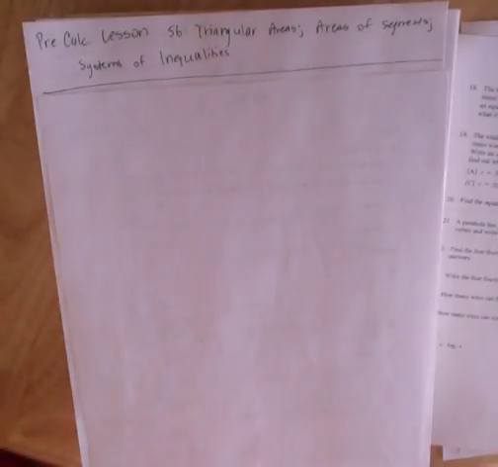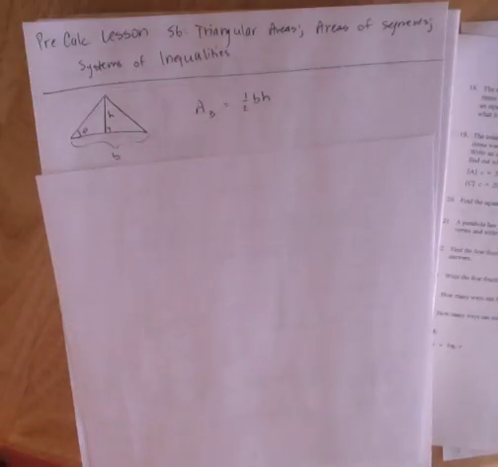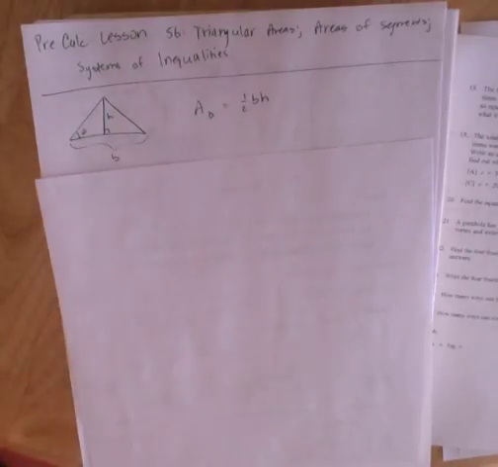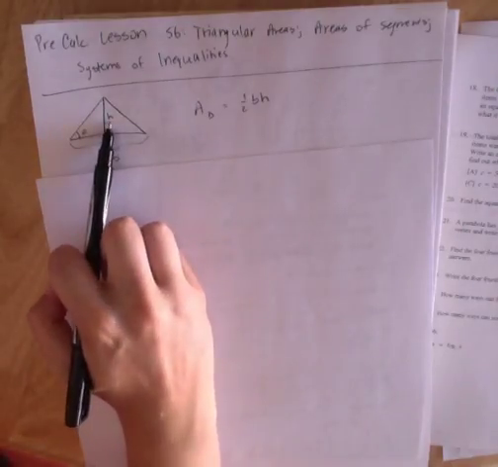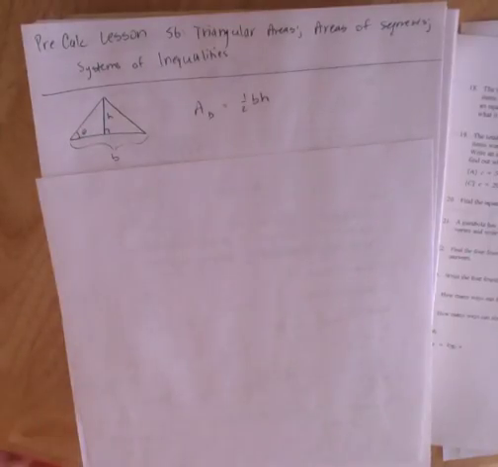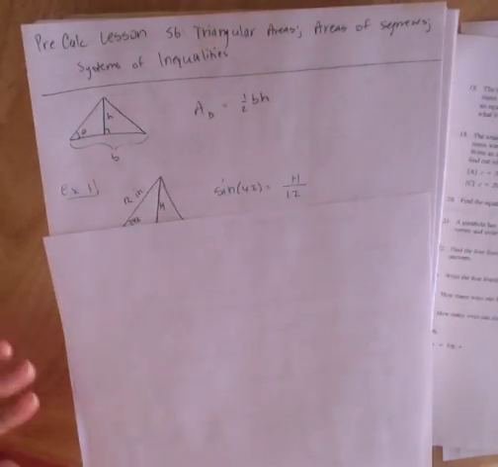Hello. We have Pre-Calc Lesson 56: triangular areas, areas of segments, and segments of inequalities. So triangular areas, just a reminder, we have a triangle here. The area of a triangle is 1/2 base times height. And we know that the definition of the height is that it is perpendicular to the base. This is really important because now we'll be given triangles where we don't know the height, but we know this angle over here. We will use this angle to find the height using trig functions.